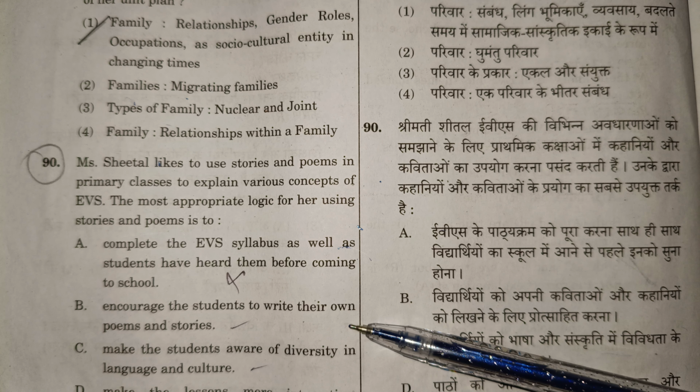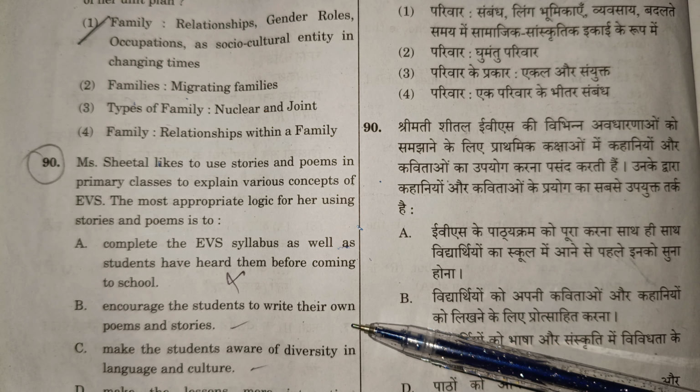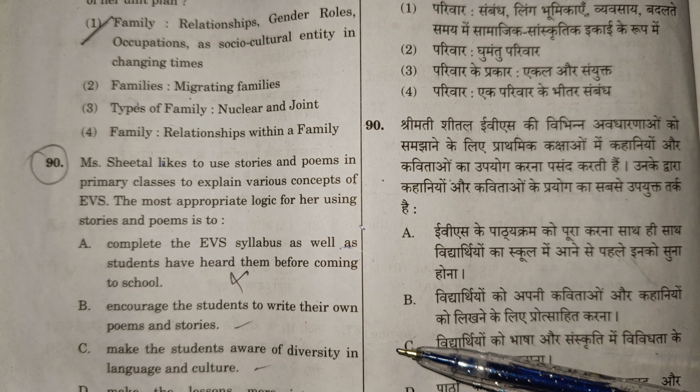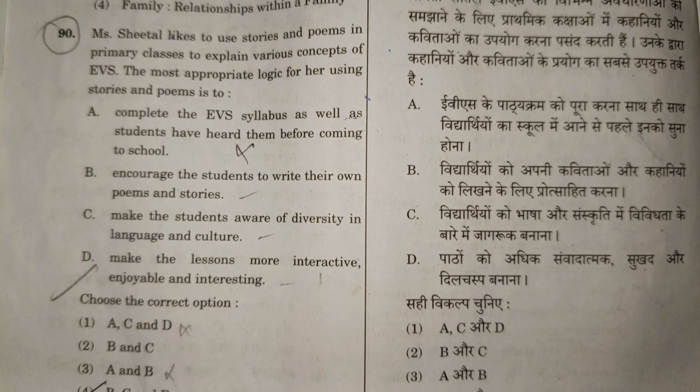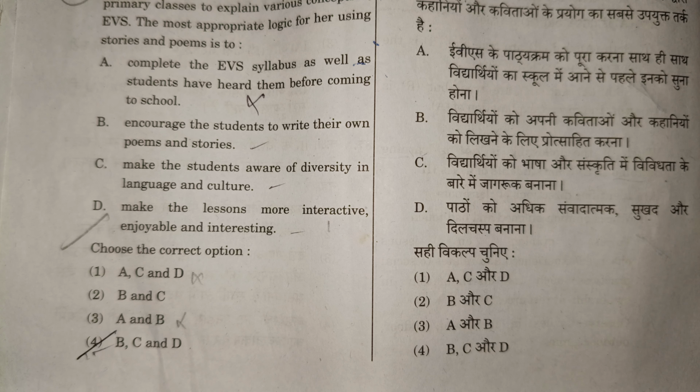C, make students aware of diversity in language and culture. D, make the lesson more interactive, enjoyable and interesting. The correct option is fourth, B, C, D statements are correct about the use of stories and poems in primary classes to explain various concepts of EVS topics.